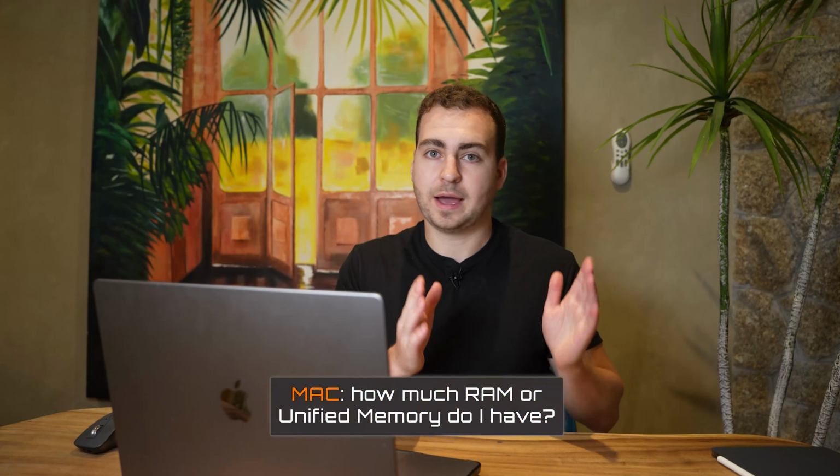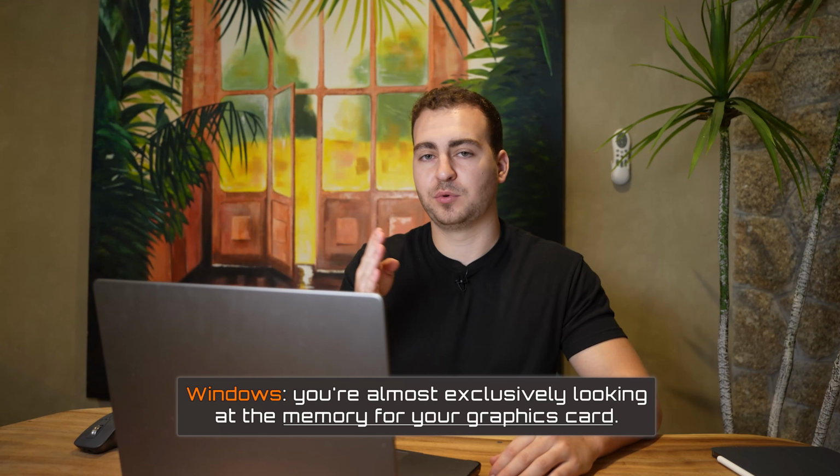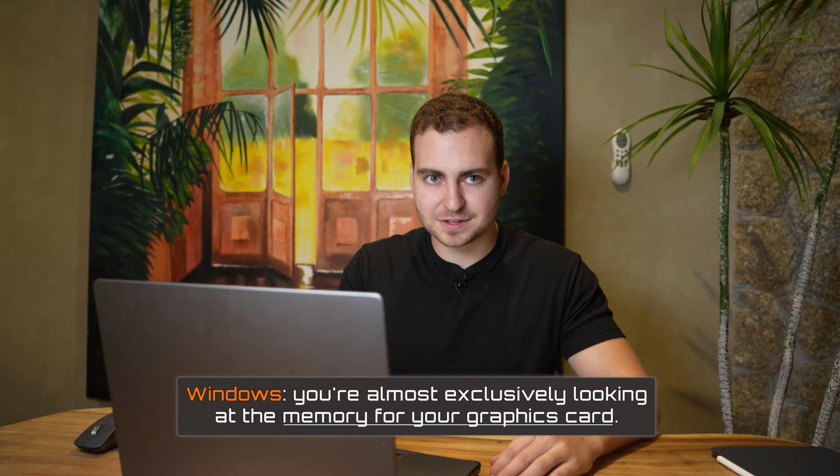So if you're on Mac, what you want to look at, because you need to know your amount of RAM, is, okay, how much RAM or unified memory do I have? If you don't have unified memory, you're looking at the memory for your graphics card. And if you're on Windows, you're almost exclusively looking at the memory for your graphics card. If you don't have a graphics card, you can still run these models, but they're going to be extremely slow.